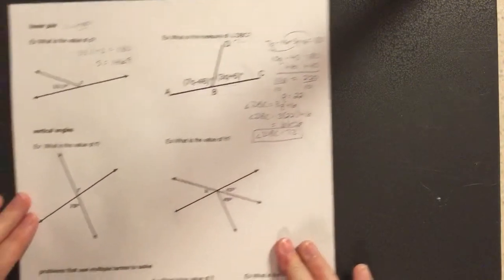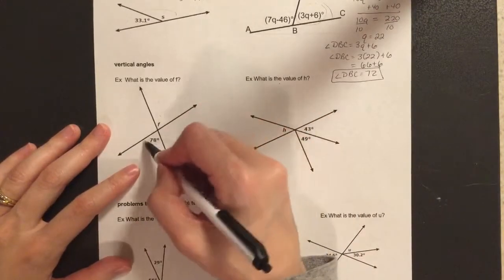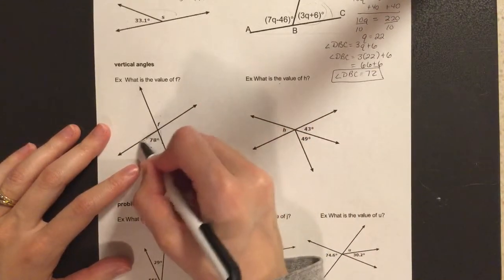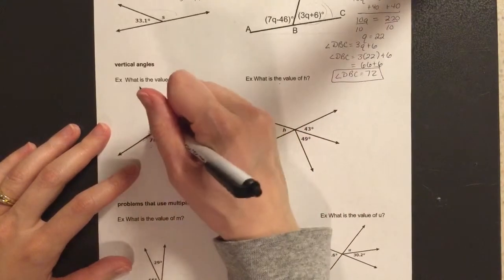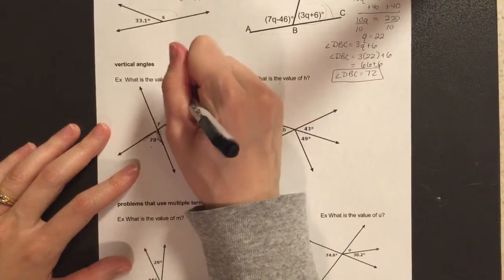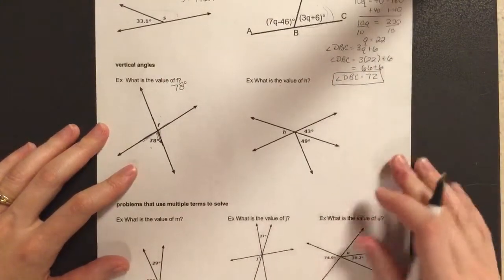Okay. They could also ask you for vertical angles. Vertical angles, what is the value of S? You're looking for the angle. There's our angle that it gives us to work with. And then if we extend those rays, there's F. So 78 degrees for the value of F.